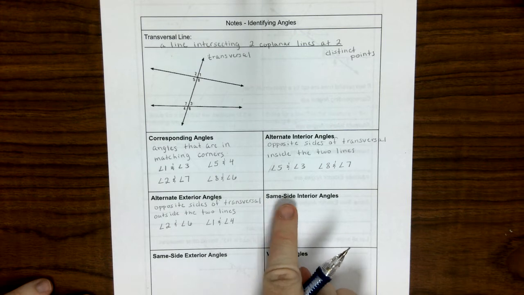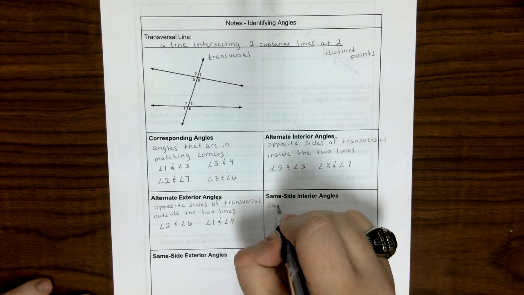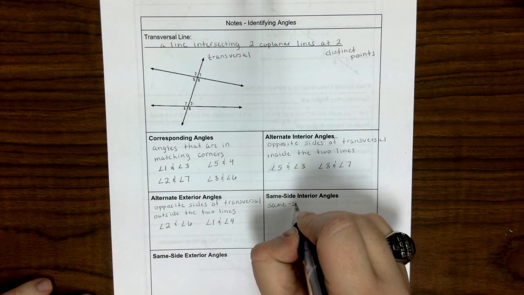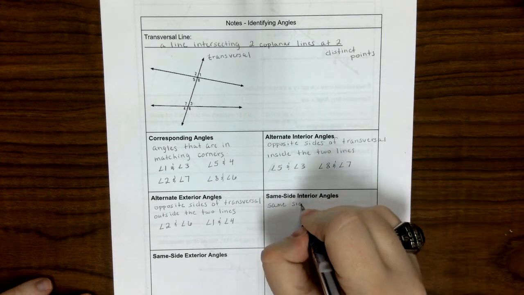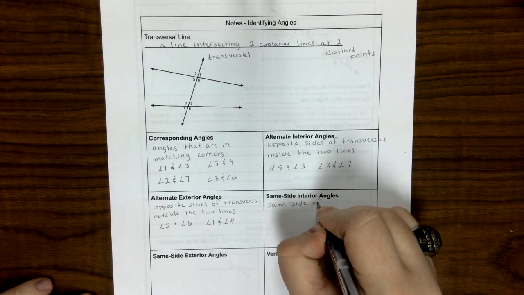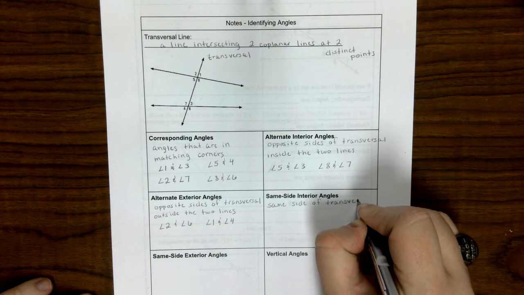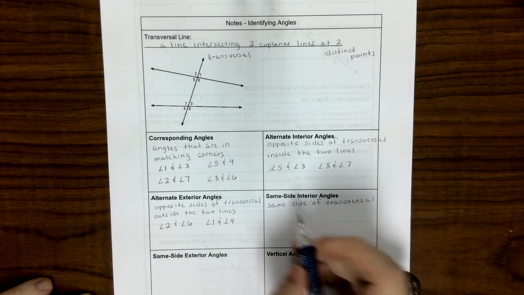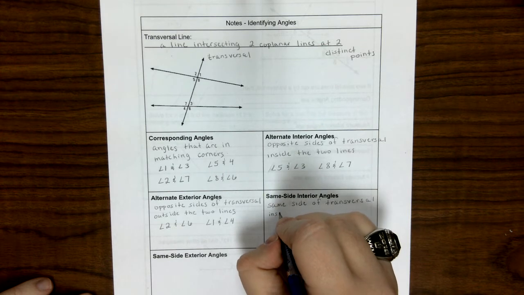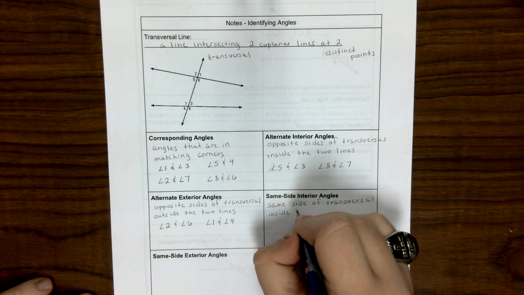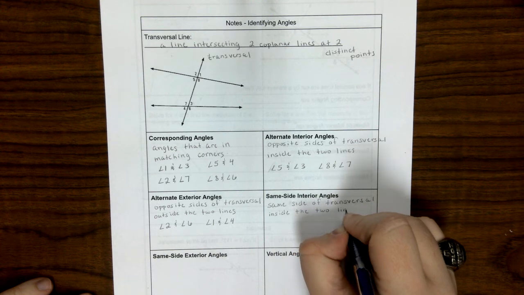Now we've got same side interior. So now it's on the same side of the transversal, and we're still inside the two lines.